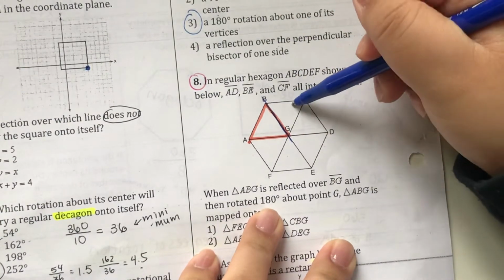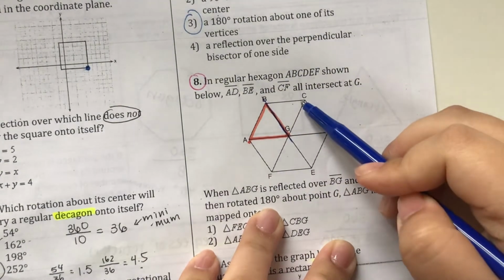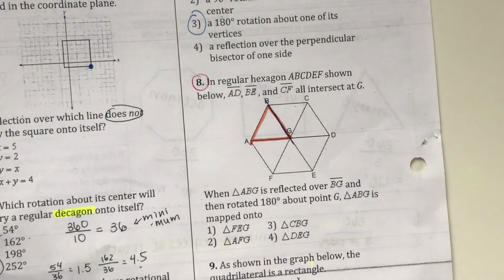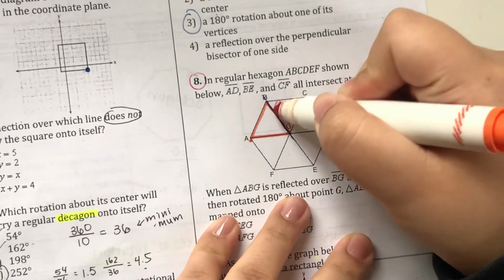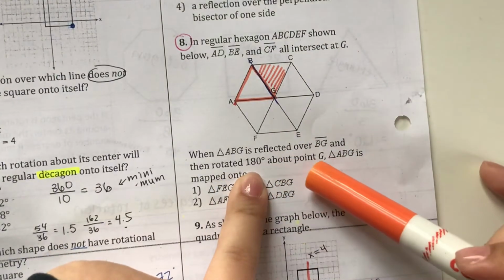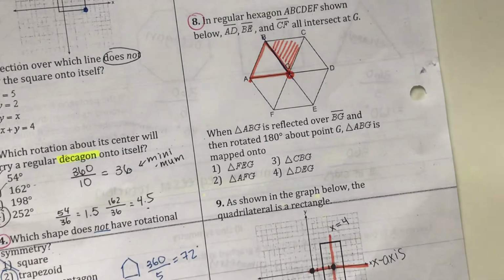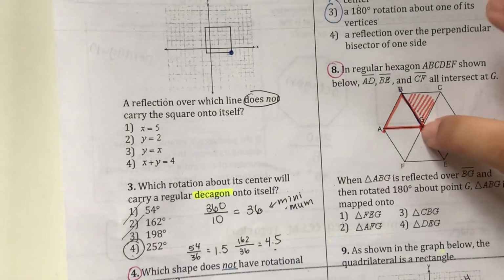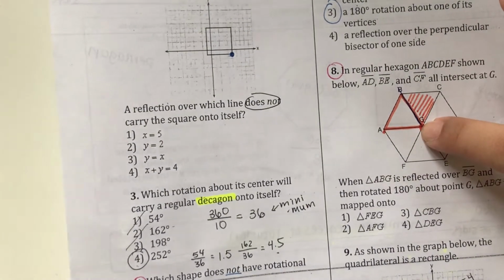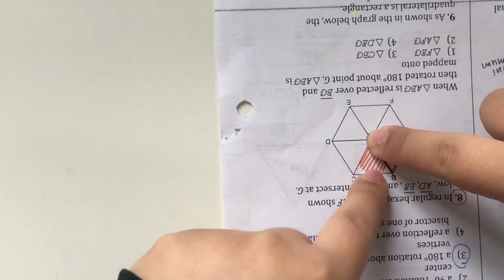So if it's being reflected over BG, that means this triangle is going to flip to BCG. So my new triangle right now is going to be here, right? Then it's going to be rotated 180 about point G. So now let's rotate together. I'm going to shift my paper a little bit. If I put my fingertip here, that's the center. If I rotate 90, 180, now it's turned to here. Do we see that? That's my new image.